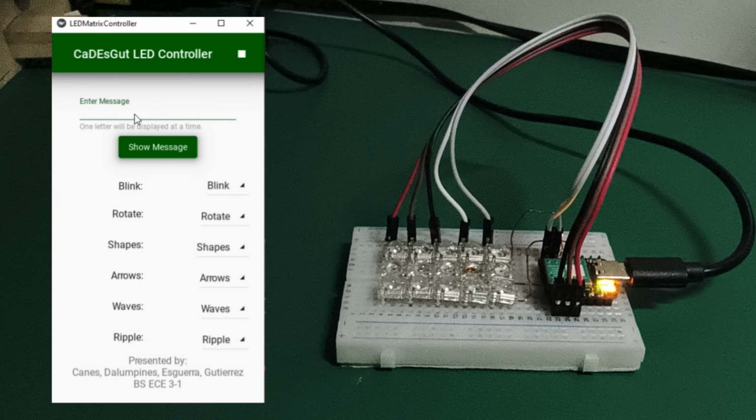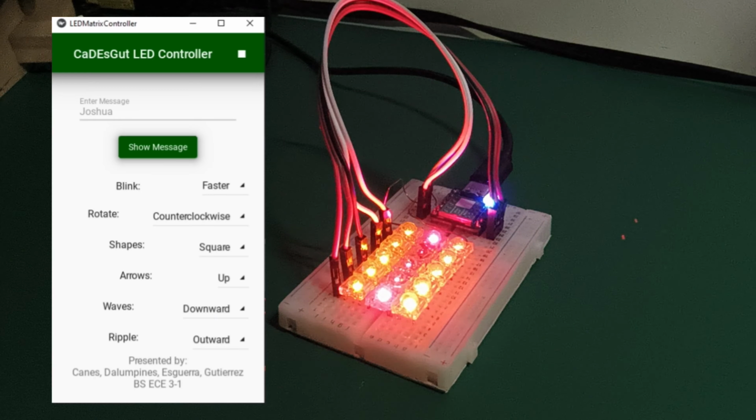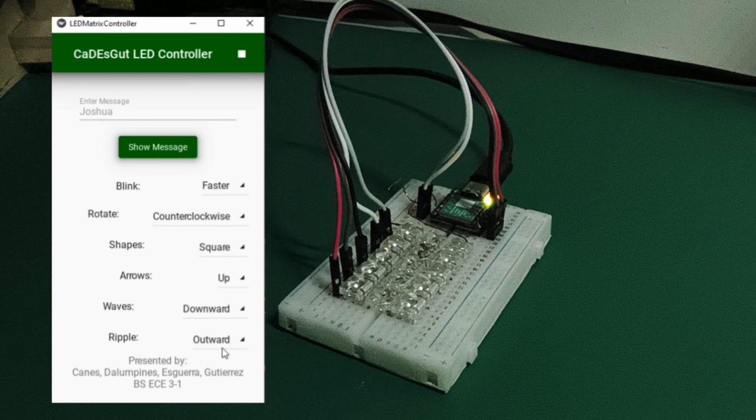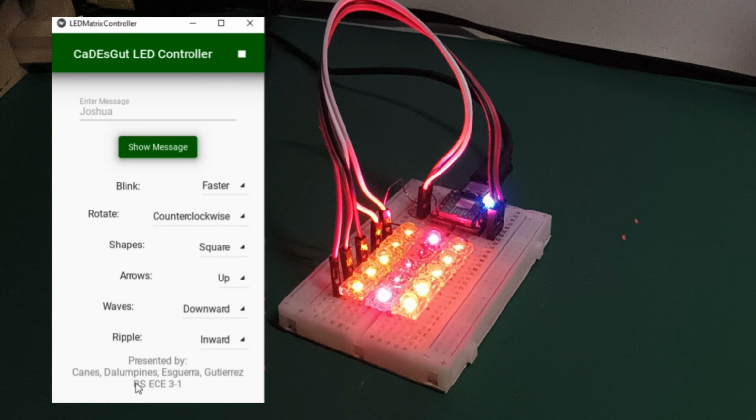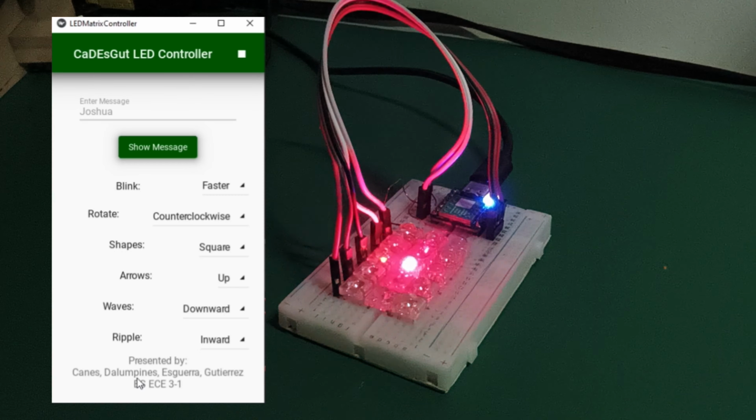Lastly, we have the ripple functionality. Here we have 2 options, the outward and the inward. And as you can see, if we press outward, the LED spreads out. Basically, the LED is lighting up in an outward manner. And for the inward, it will just do the reverse process.